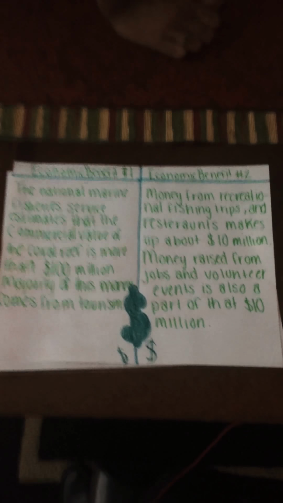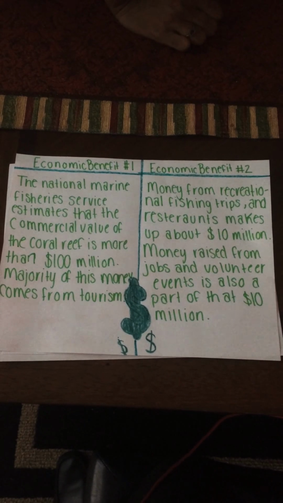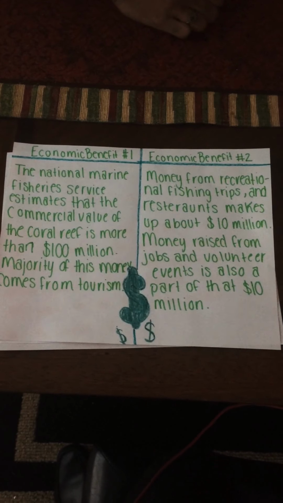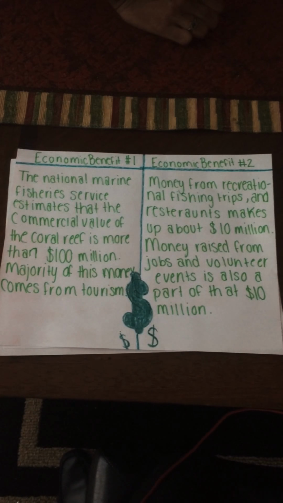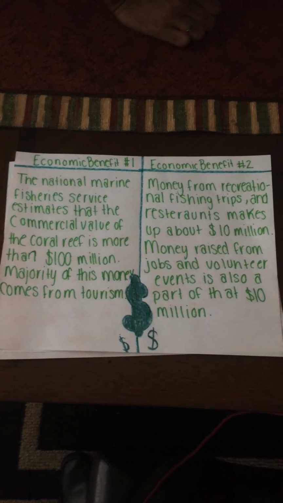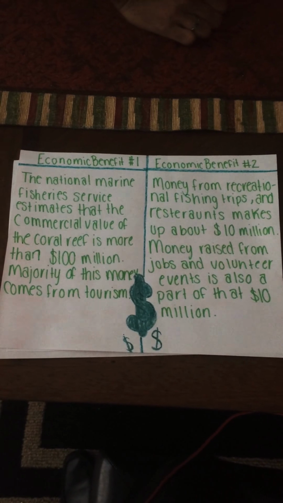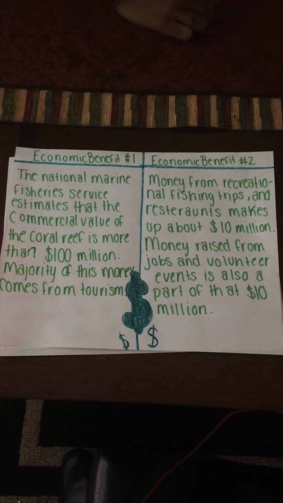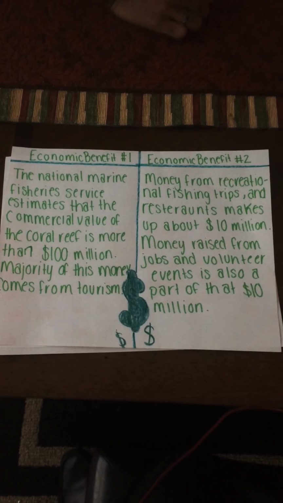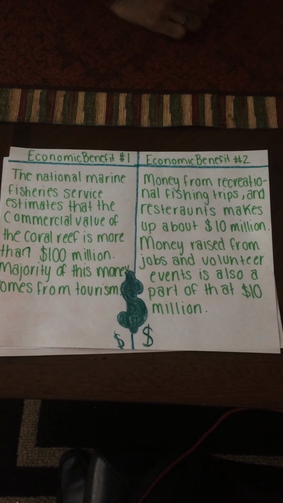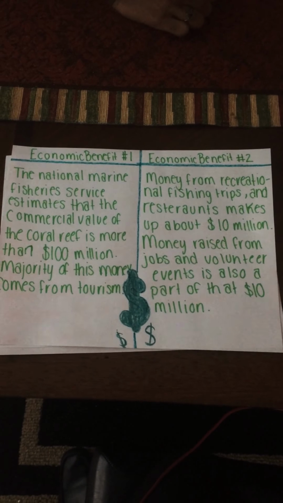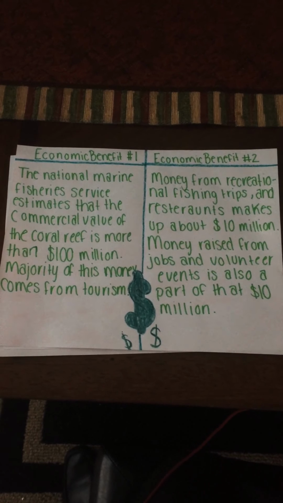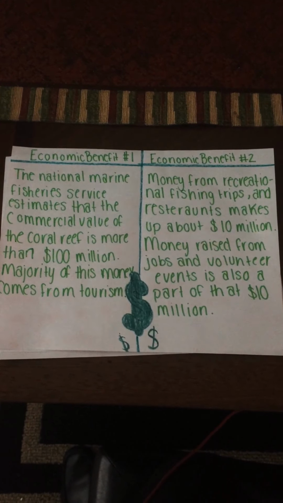The economic benefits of the Great Barrier Reef. The first economic benefit comes from an estimate made by the National Marine Fisheries Service that the commercial value of the coral reef is more than $100 million. Majority of this money comes from tourism. The second economic benefit is that more than $10 million comes from recreational fishing trips and restaurants. The $10 million also comes from money raised from jobs and volunteer events.